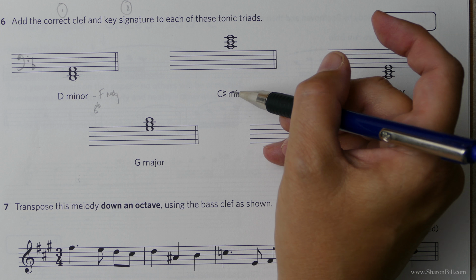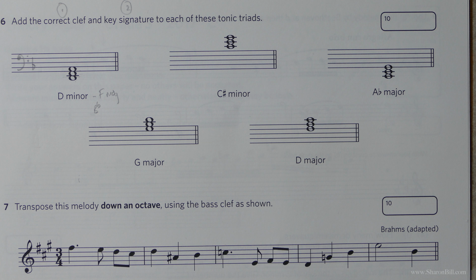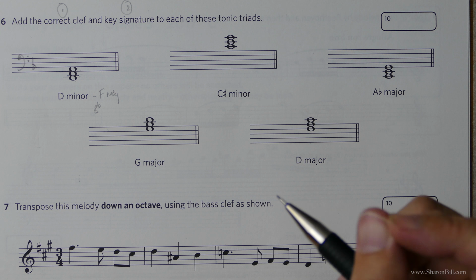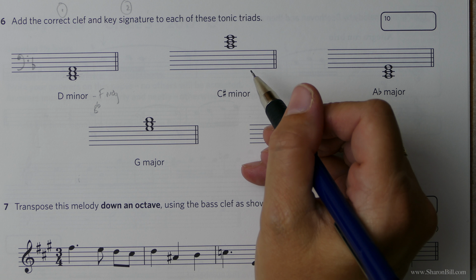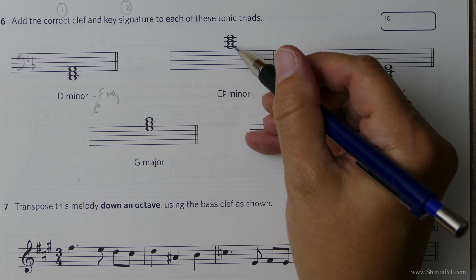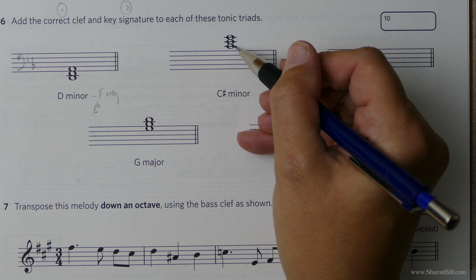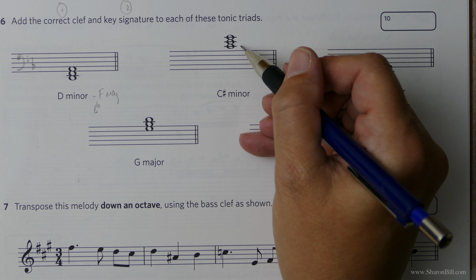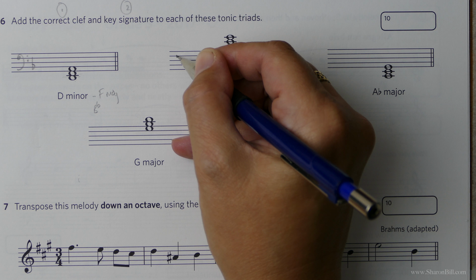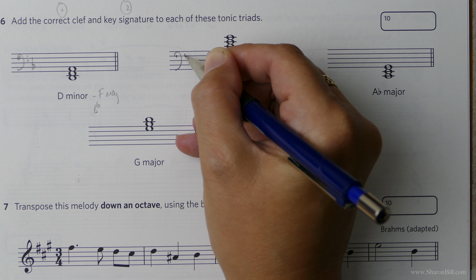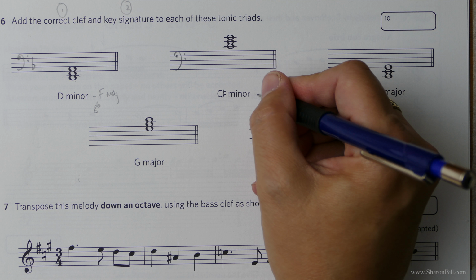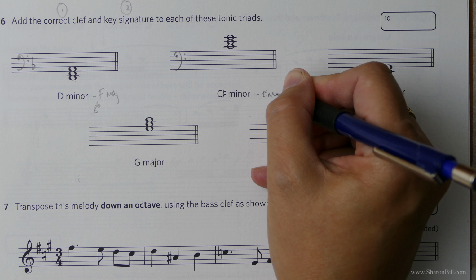So the next one, if you've not had a go, perhaps press pause and have a go, and then re-access the video once you've had a crack at these remaining ones. So let's check through them together now. For this to be C sharp minor, the tonic, the lowest note has to be C sharp. And so that would again make it bass clef, that would be middle C. C, E, G. C sharp minor is related to E major.